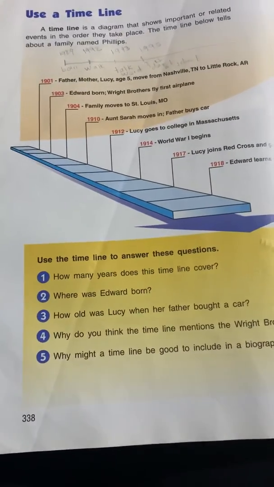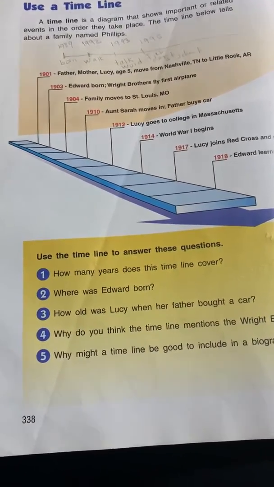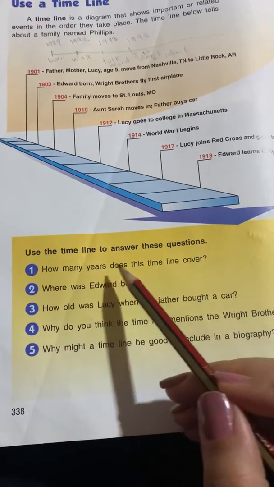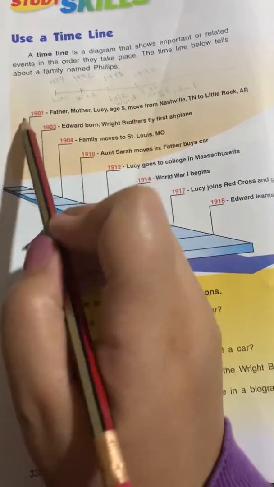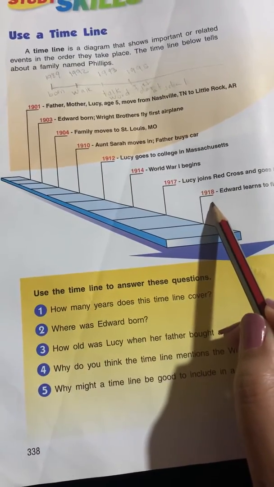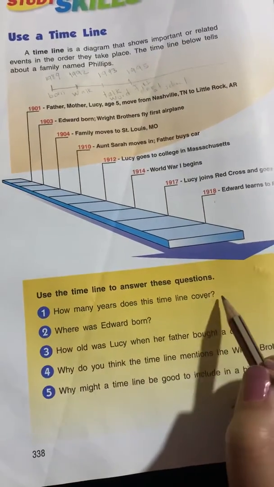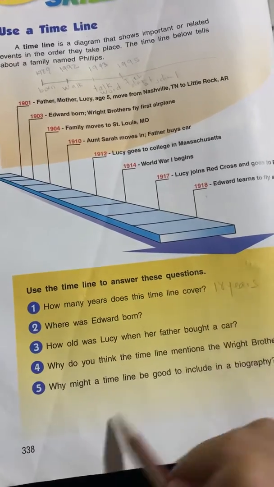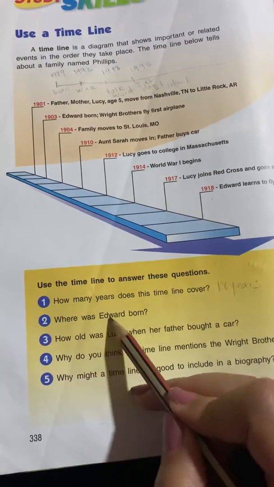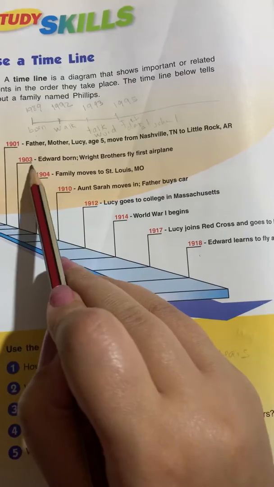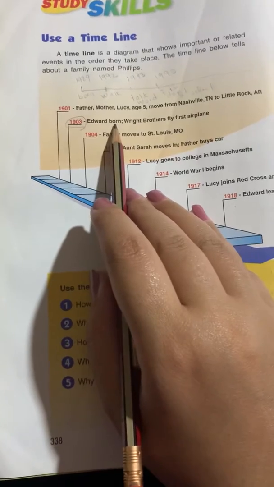Let's see these questions. Use the timeline to answer these questions. 1. How many years does this timeline cover? From 1901 to 1918. So from 1 to 18. Let's say it's 18 years. So it covers 18 years. Where was Edward born? Look at the timeline. Edward born when? In 1903. So 1903.